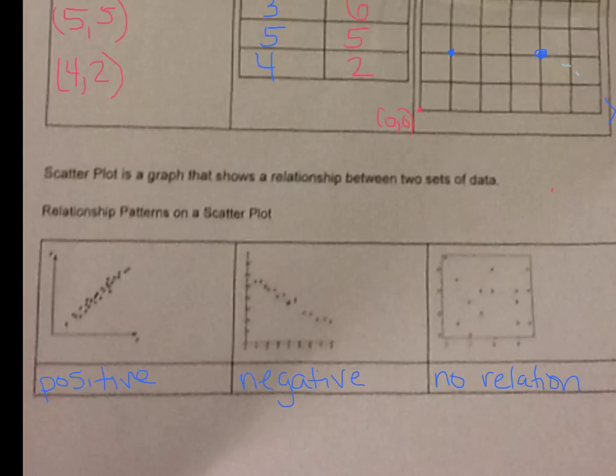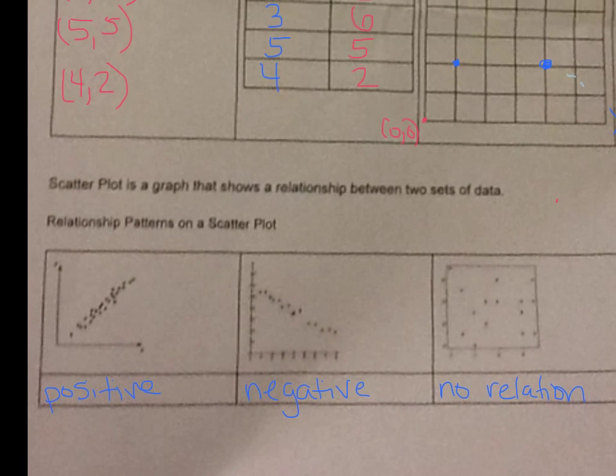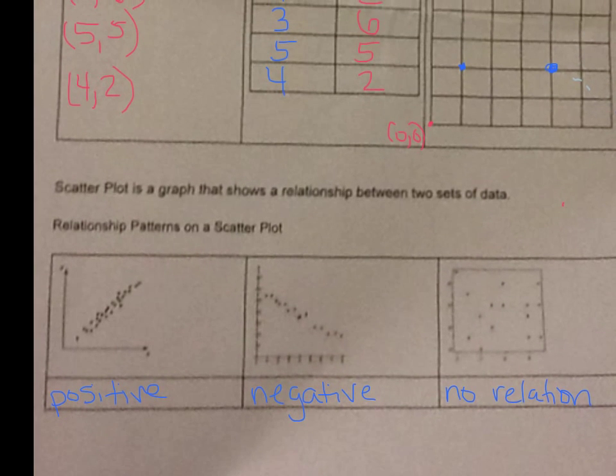Now a negative relationship, the more money I spend, the less money I would have. So that would show us a negative relationship. So the more money I spend, the less money I have. And that would show a negative relationship. And then no relation, we'll talk about that more in the next video.